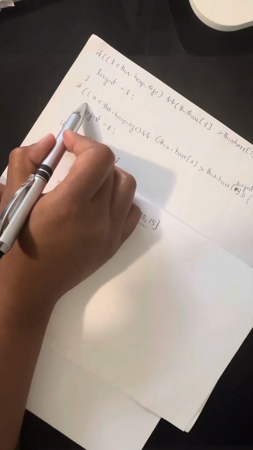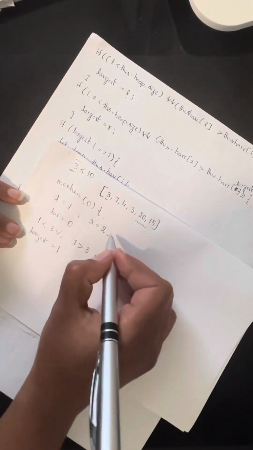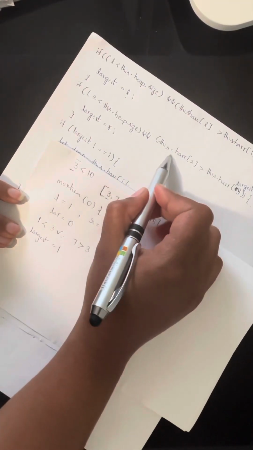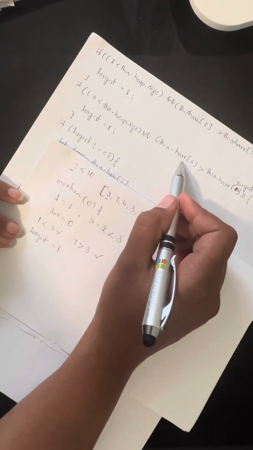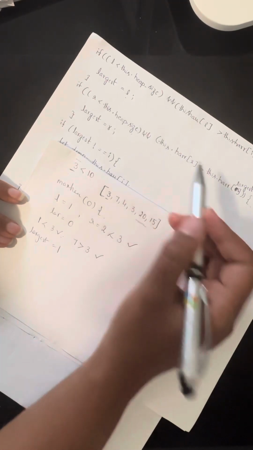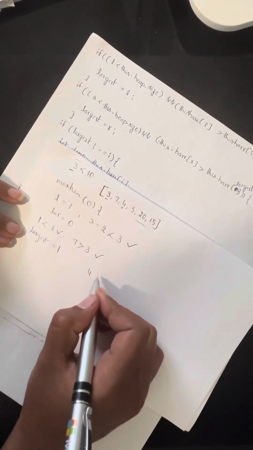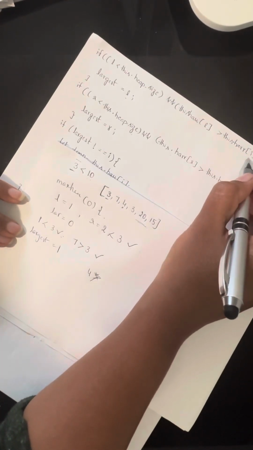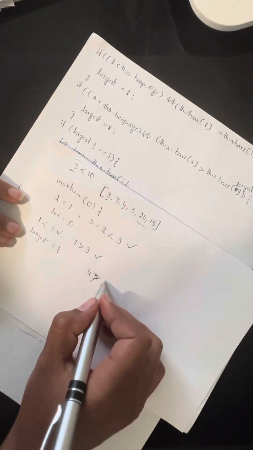And then we check this condition. If R is less than heap size, R is 2, this is less than 3, then we check this condition, which is this dot h array of R. So R is 2, at 2 we have 4, greater than this dot h array of I. H array of I is 3.